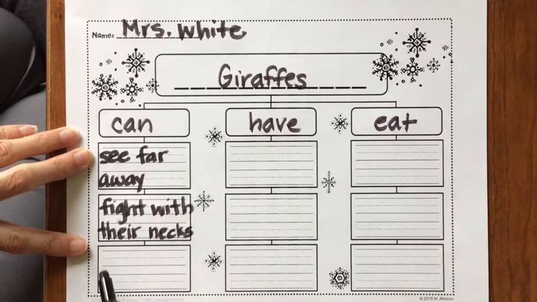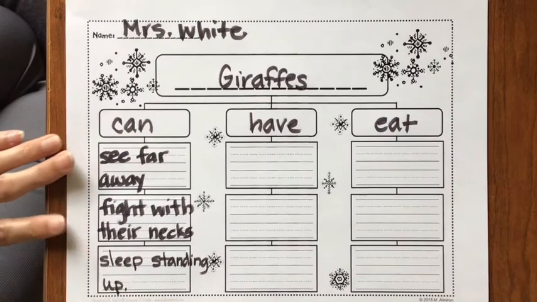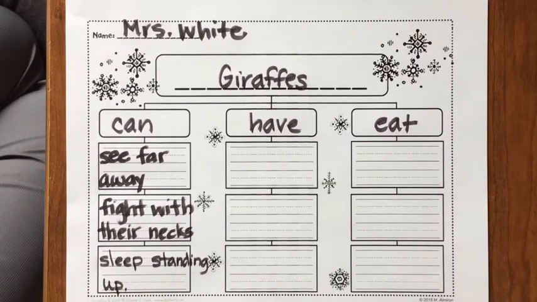I know that giraffes can sleep standing up. Do you have to fill in all 3? No. You can put one, but I'm giving myself some choices because the next part is actually writing some sentences. So I want to have some choices.